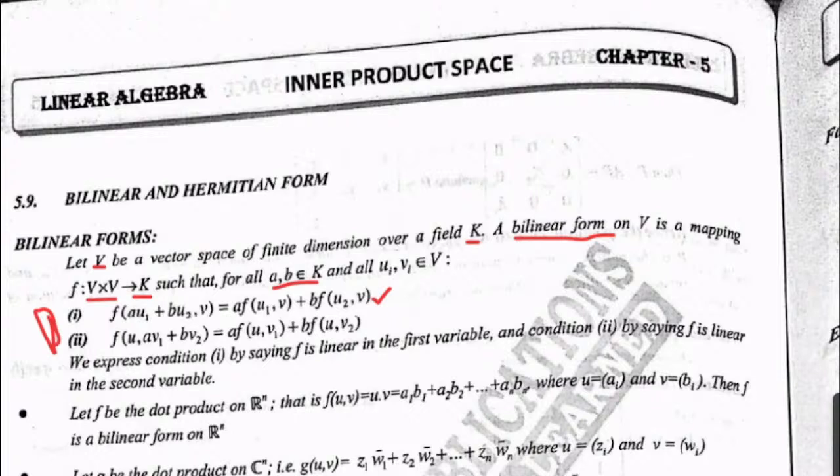If you have seen yesterday's class, for inner product u comma v, distributive property, if the scalar is multiplied in the second space, while taking it out, it will be the conjugate of the scalar. Here it will be like this only. We express condition 1 by saying f is linear in the first variable and condition 2 by saying f is linear in the second variable. So if these two linear conditions are satisfied, this is known as a bilinear form.